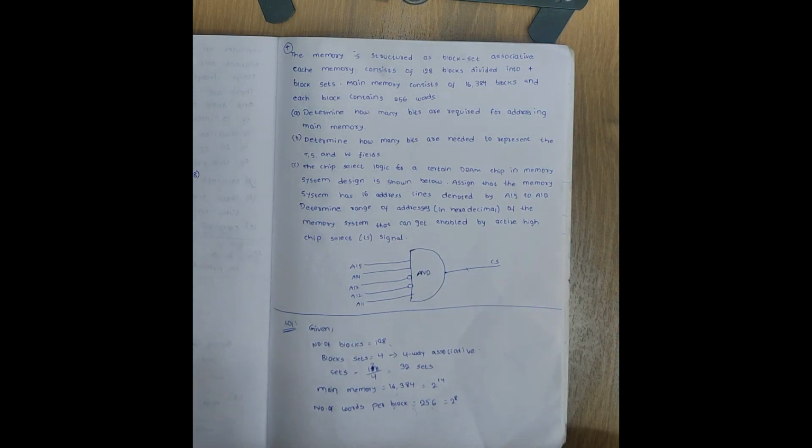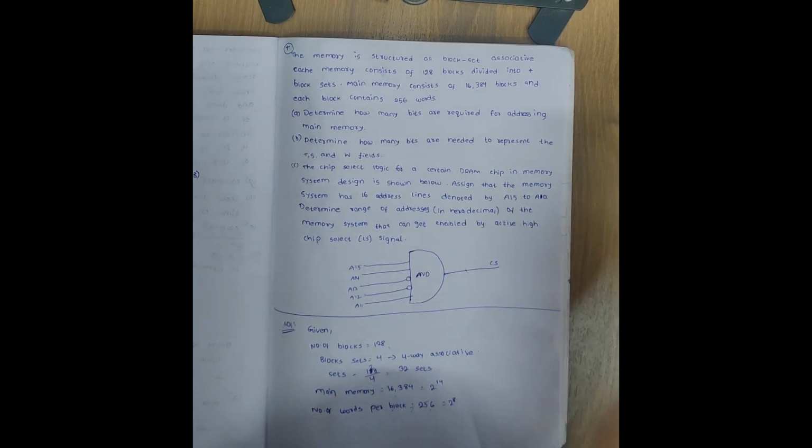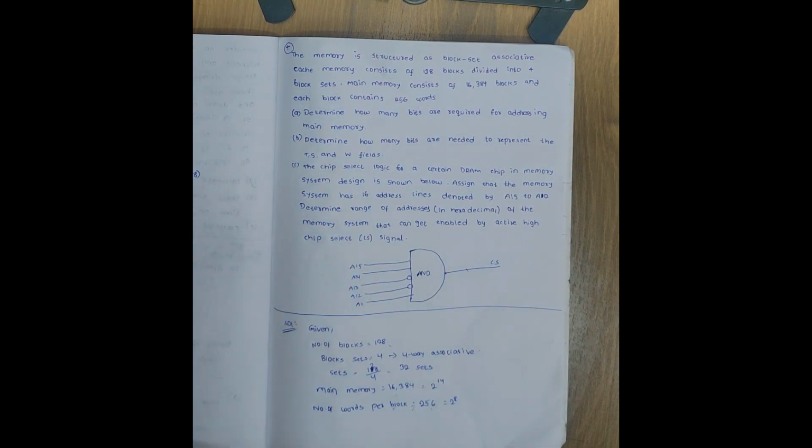A0 to, I think, A0 to A15. Okay. Determine the range of addresses, in hexadecimal, of the memory system that can get enabled by the active high chip select CS signal. Okay, so you will be confused.